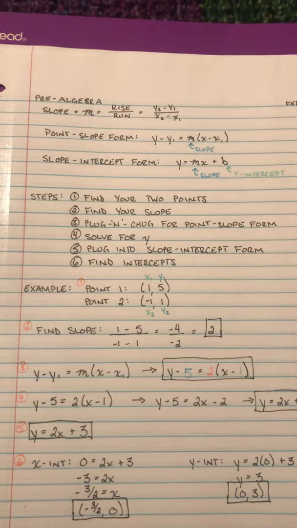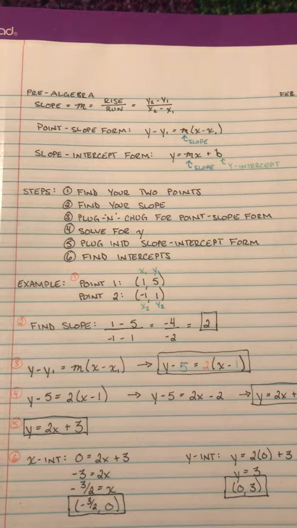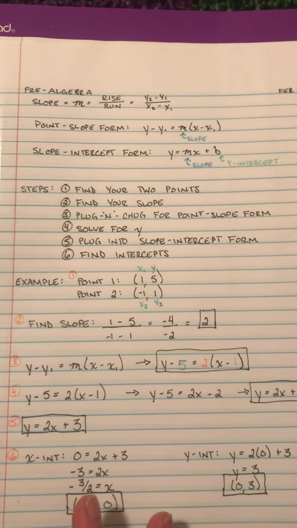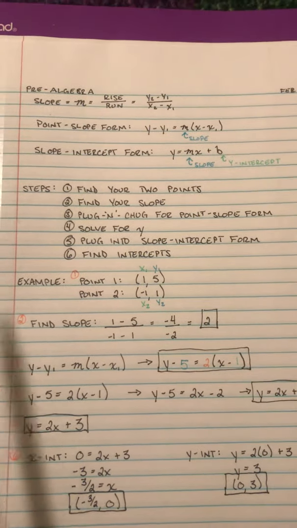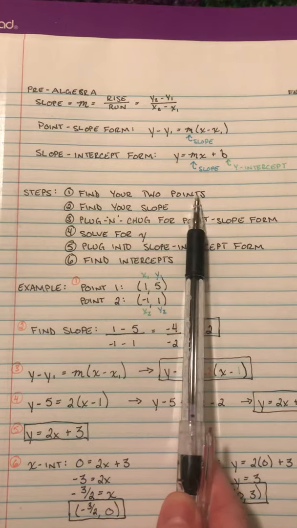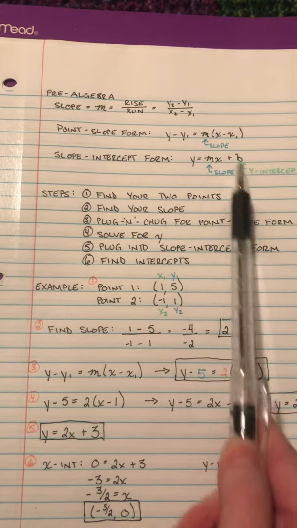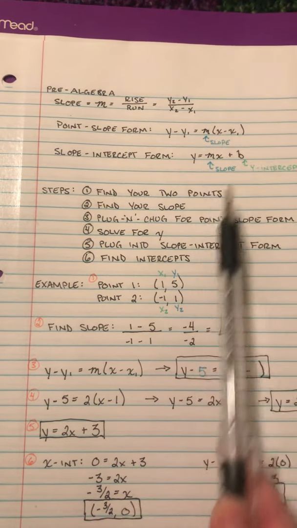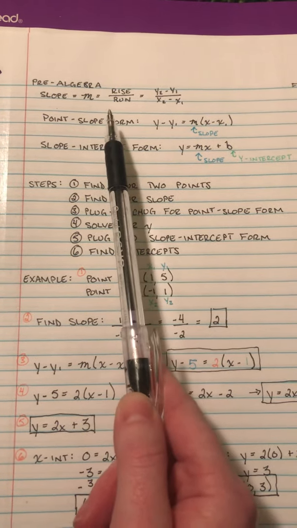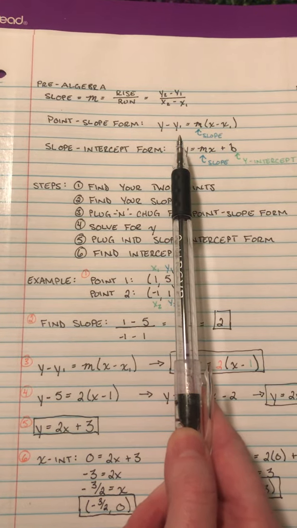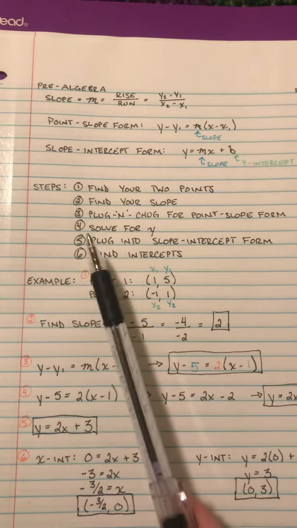So going over your homework, I boiled it down to 6 basic steps. If you follow these 6 steps for all 10 of your lines, you're going to get 100 on this project if you color in the shape properly, which you will. You're artistic. So your first step is find your 2 points. No big deal. Second, find your slope by plugging those 2 points into this formula. Third, plug and chug for point slope form. Once you get your m, you pick one of your points, doesn't matter which one, it'll work out the same way, into y1 and x1, ta-da, you're done.